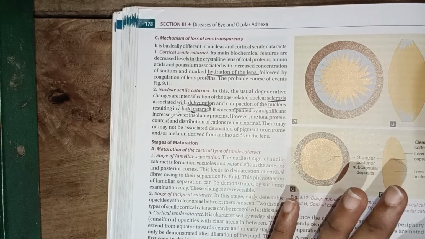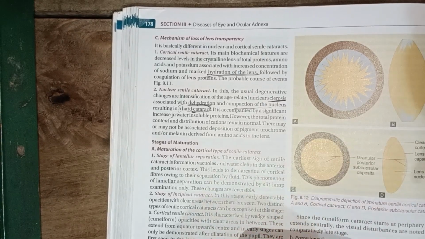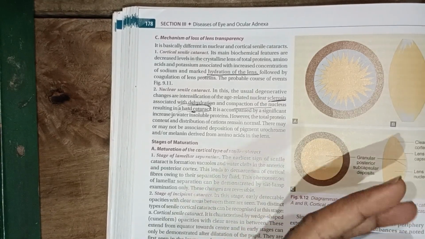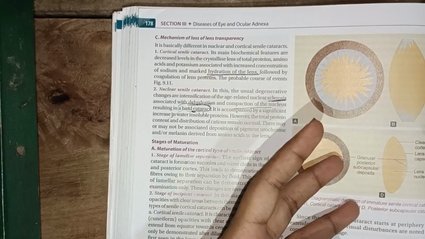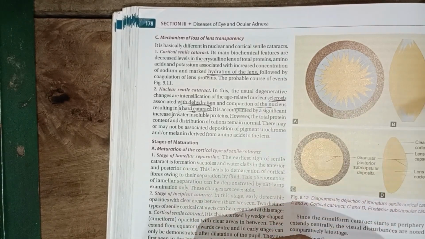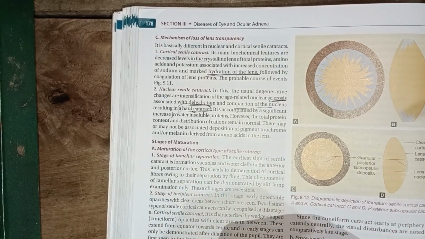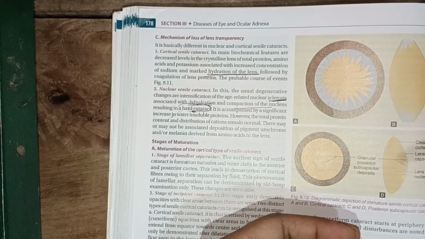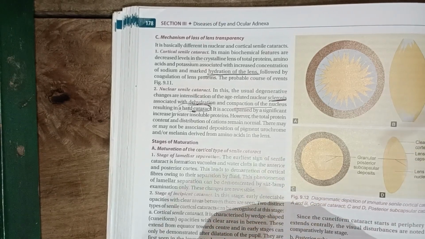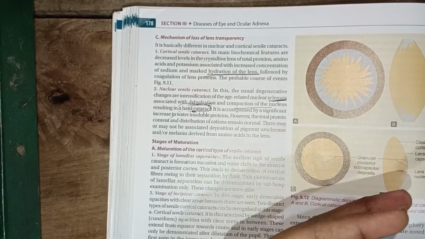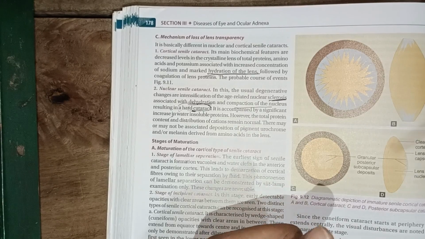Cortical cataract is because of hydration of the lens. Because of more hydration of the lens, it leads to opacification, and softening of the lens will occur. So this is the cortical cataract. But in nuclear cataract, it is due to sclerosis of the lens. It is a hard cataract.